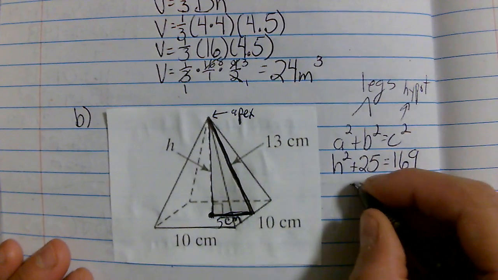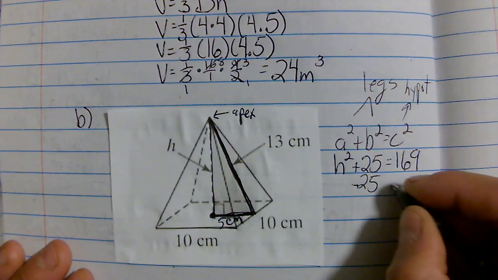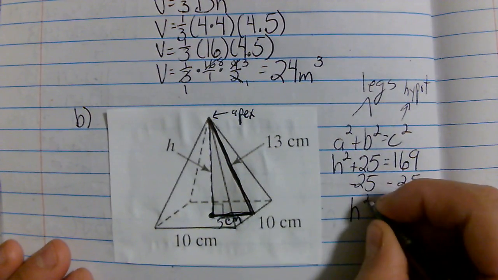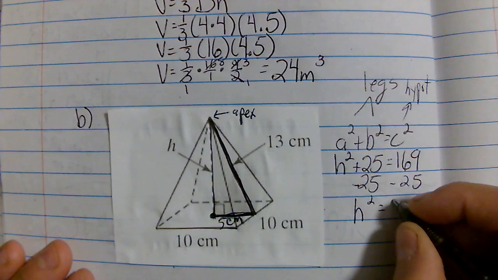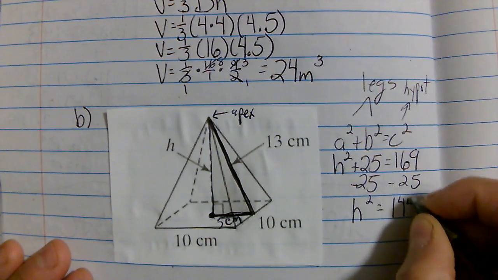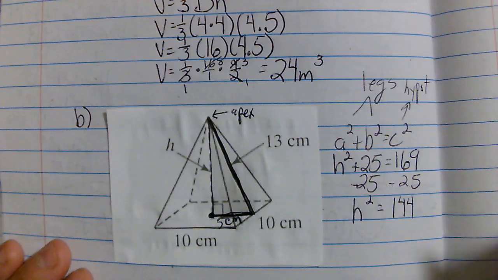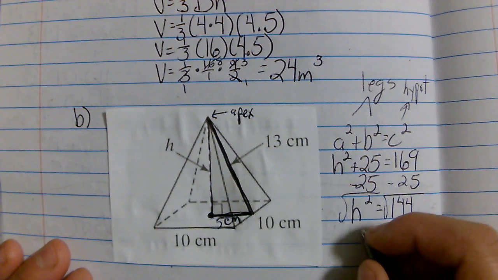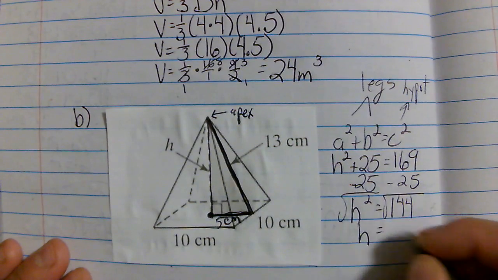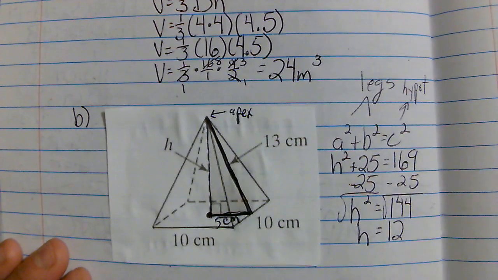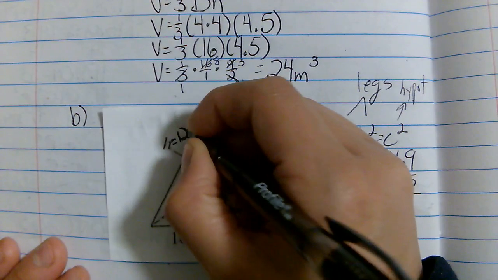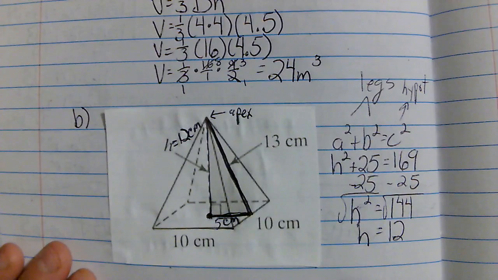Okay, from there we're going to subtract 25 from both sides. We get h squared equals 144. And from there we would take the square root. We don't even need a calculator for this one, because h is going to equal 12. So we now know that this measurement here, h, is 12 centimeters.